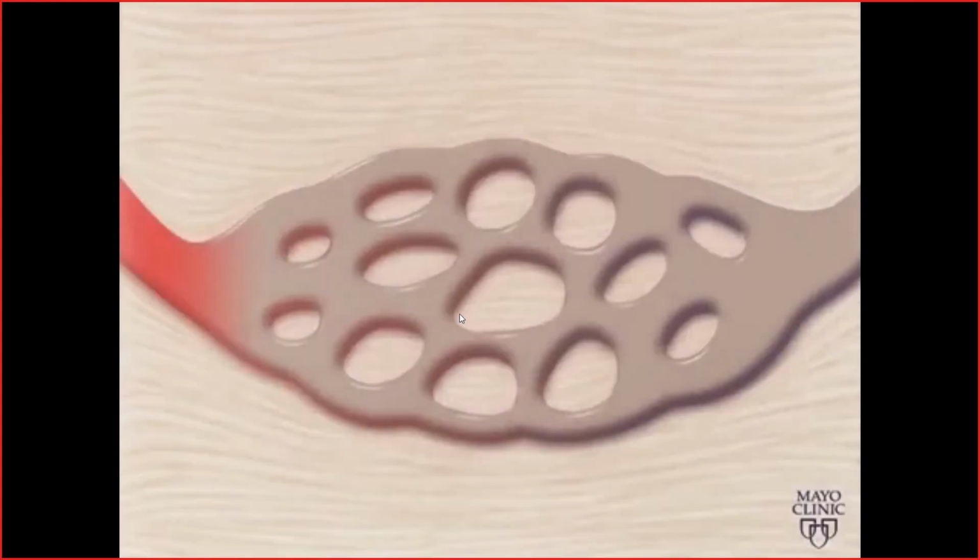Now here, what is this? If you can see this red part, we said that this is called an artery, which carries the oxygenated blood, or the oxygen-rich blood.